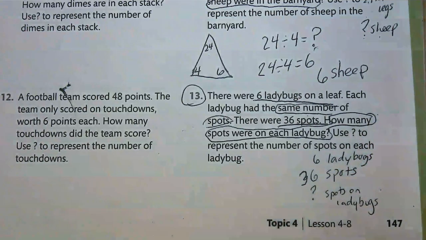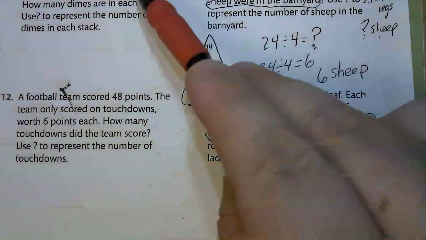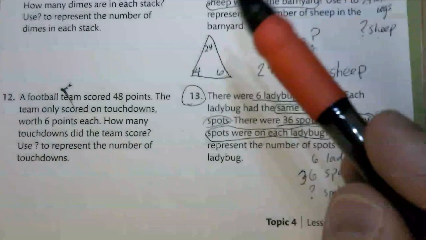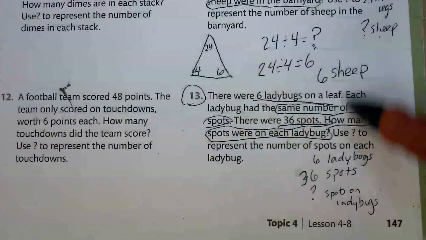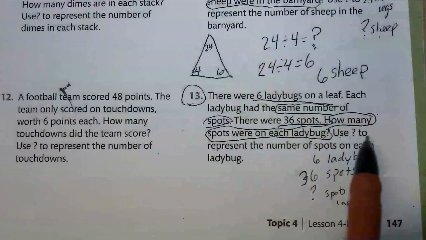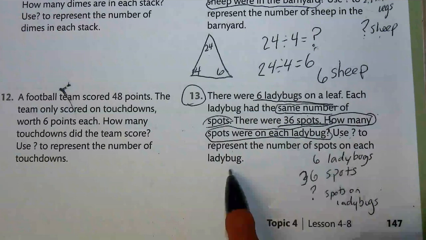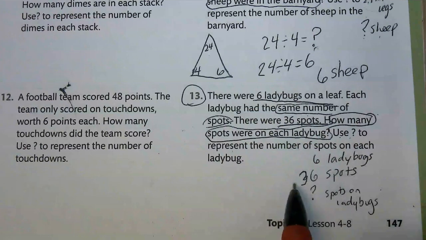And the reason that I'm writing this out and talking through it, these are the questions you should be asking when you do number 10 and number 12 in just a few minutes. You should ask yourself, what is that important information? Use question mark to represent the number of spots on each ladybug. So we know there's 6 ladybugs, 36 spots. How many spots on each ladybug?